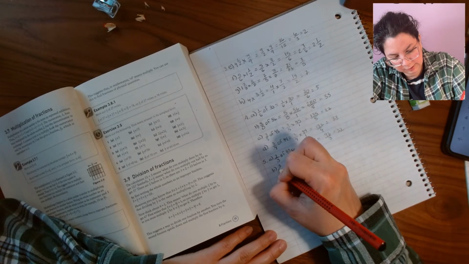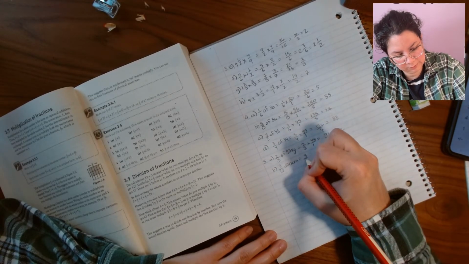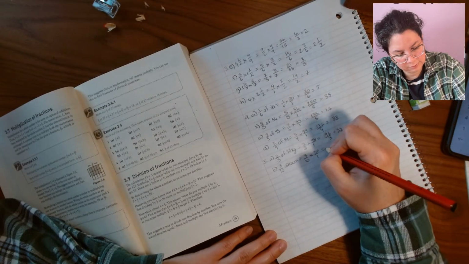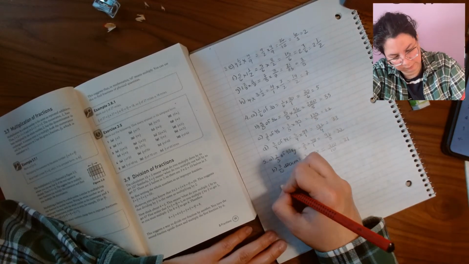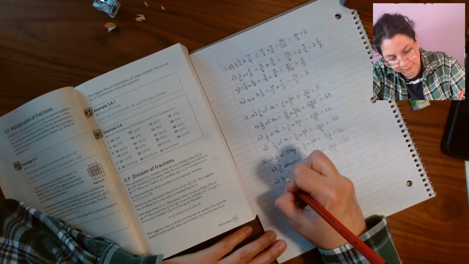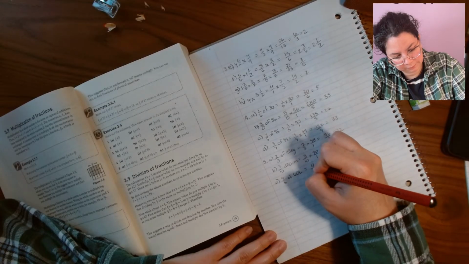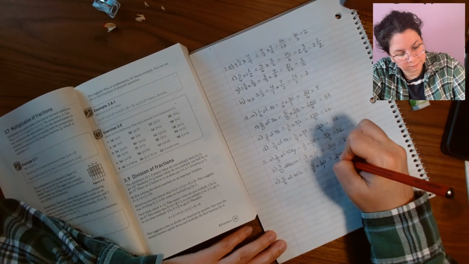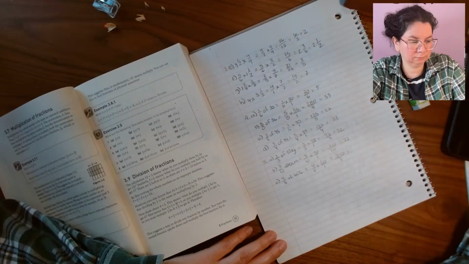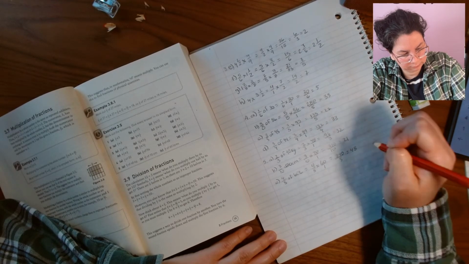B. 3/10 of 70 centimeters is 3 over 10 times 70 over 1, which is 210 over 10 is 21. C. 4 out of 5 of 60 liters is 4 over 5 times 60 over 1, which is 240 over 5, which is, what, 240 divided by 5 is 48. Done.